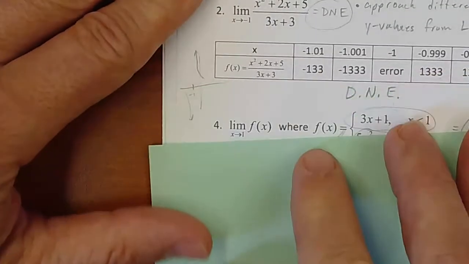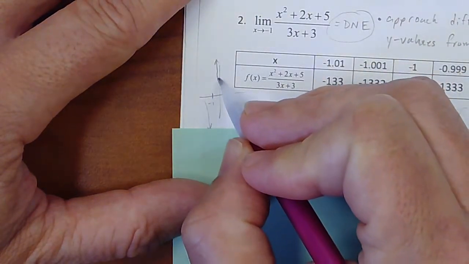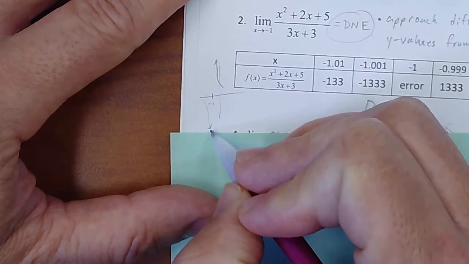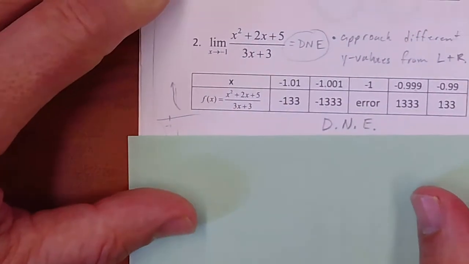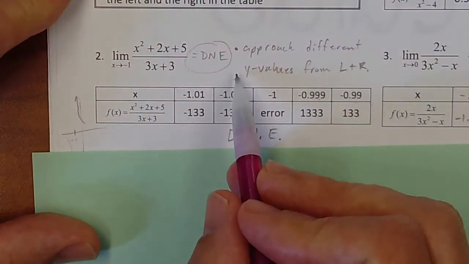What's happening is probably like an asymptote. Take a look here. Like at -1, from the right, these values are getting larger. Here, they're getting smaller down to negative infinity. All right, so in that scenario, if they aren't approaching the same number, we say it does not exist. So write that in for your answer.